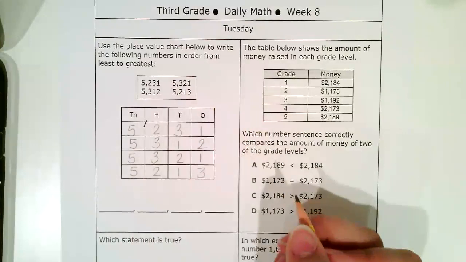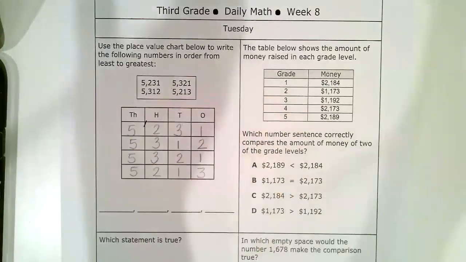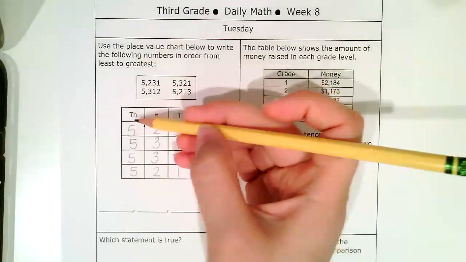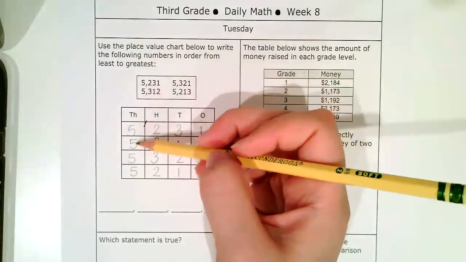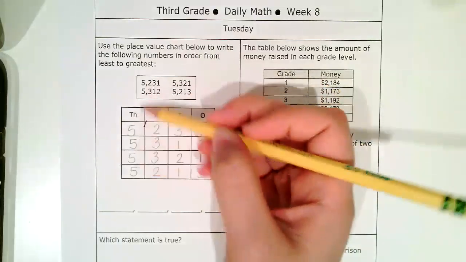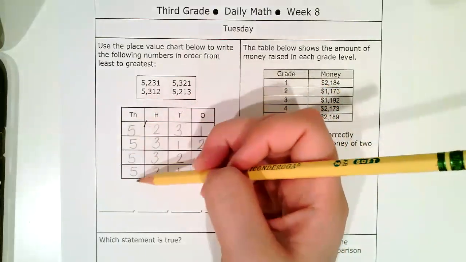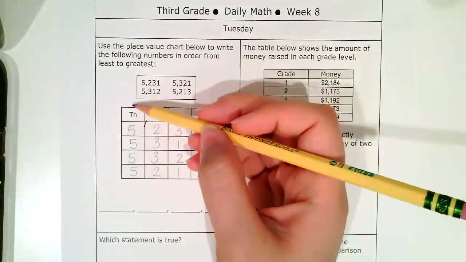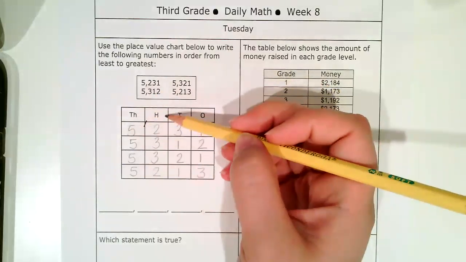Okay. So the very first thing I'm going to do to figure out least to greatest is I'm going to look at my thousands place. And if you notice, they all have a 5 in the thousands place. So that's not really going to tell me which one is the least. So let's go to my hundreds place.